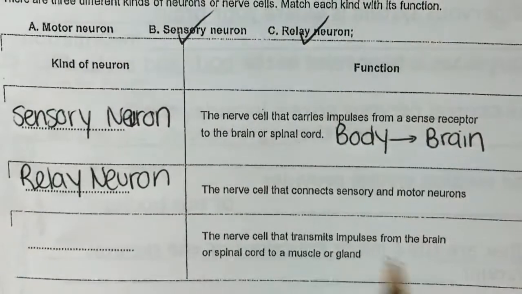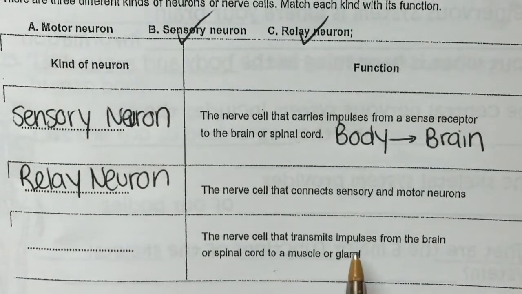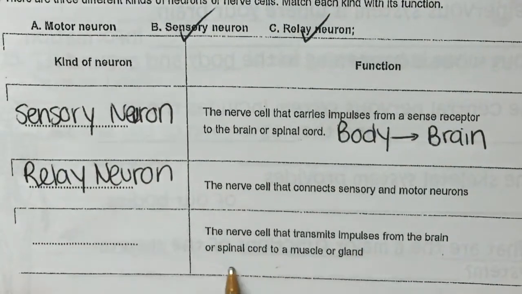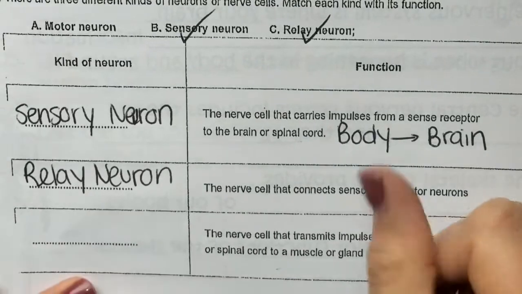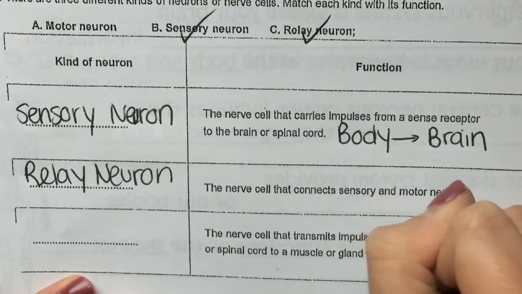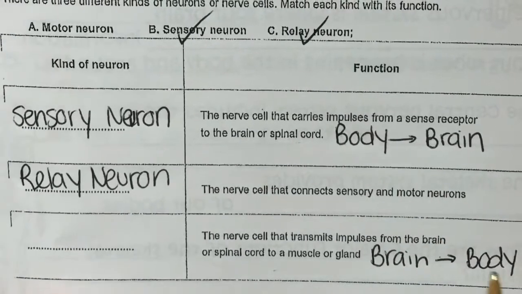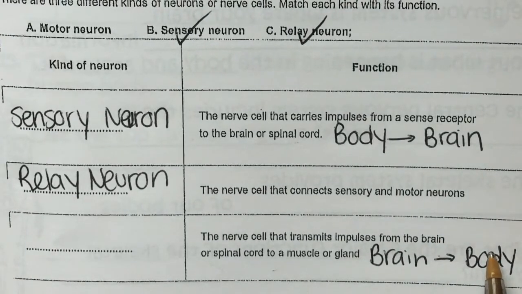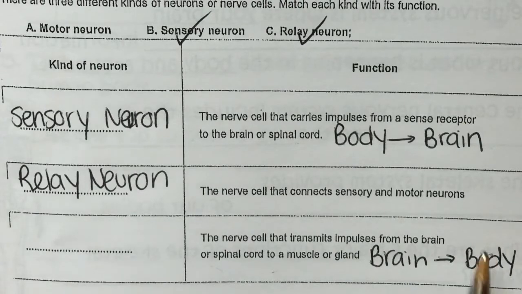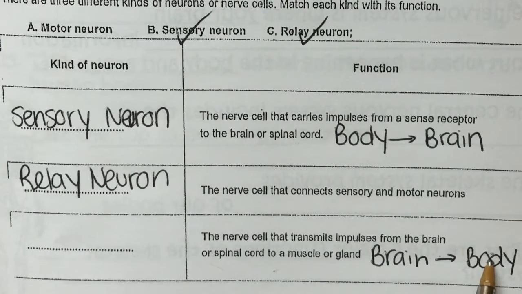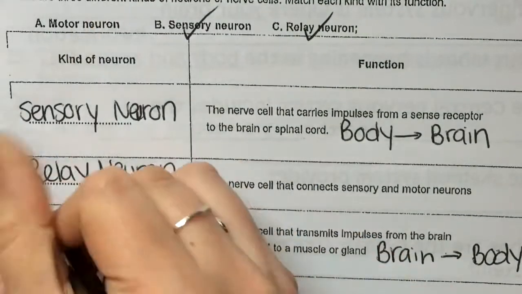And last but definitely not least, the nerve cell that transmits impulses from the brain or spinal cord to a muscle or gland. So this is going from the brain to the body. So the brain has decided how it wants the body to react depending on what that electrical message was, and it's going to tell the body what to do. So that is going to be our motor neuron.